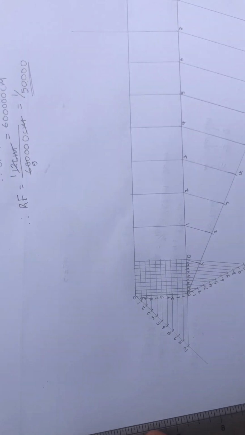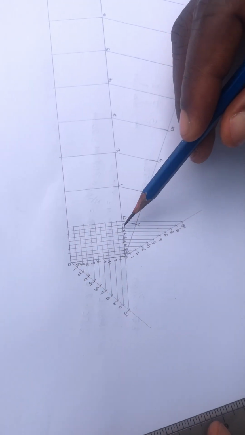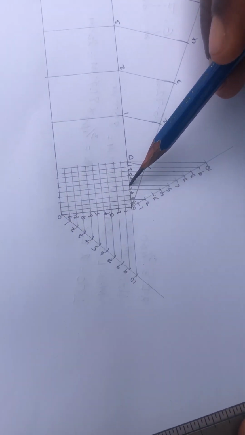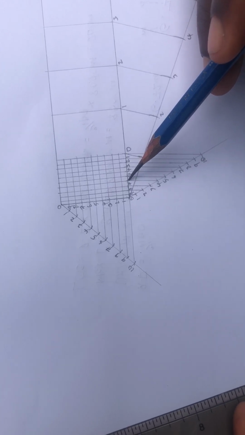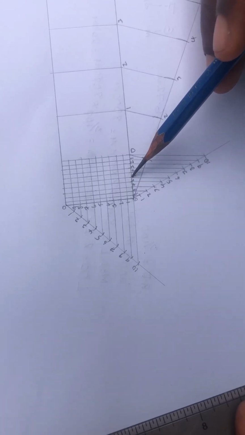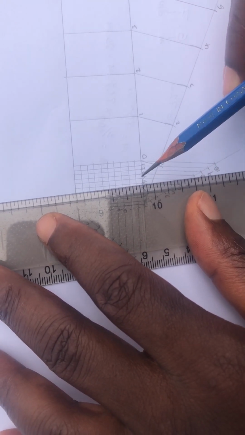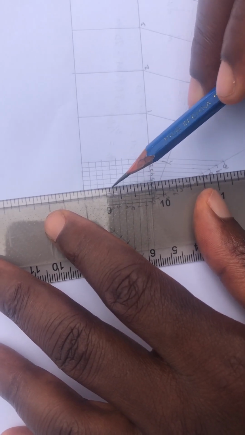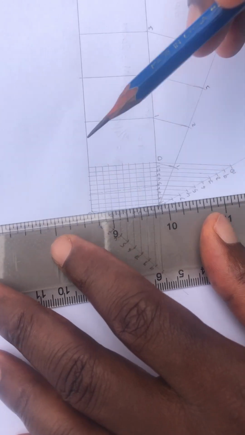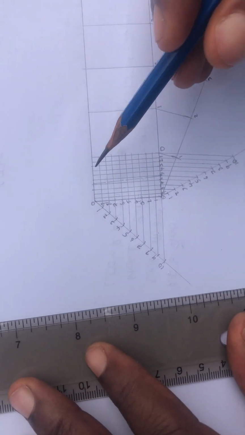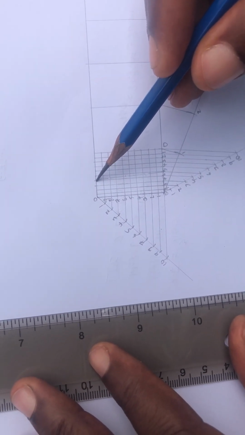Now it's 7.56. So you come here. 1, 2, 3, 4, 5. Between 5 and 6, you're going to use that point. Draw, just like we did in the previous example, a diagonal line from the bottom point of 5 to the topmost point of 6.